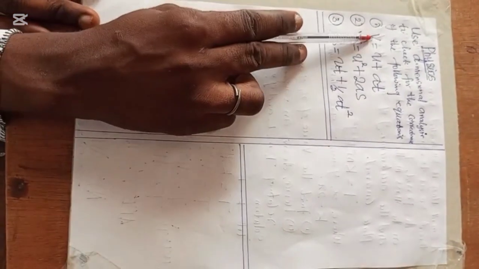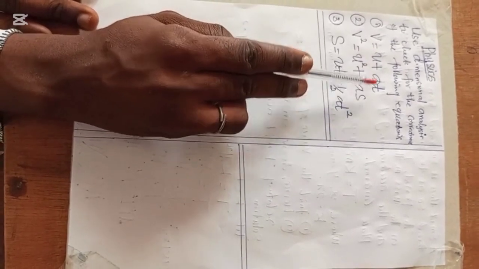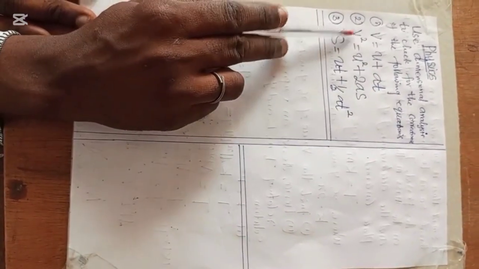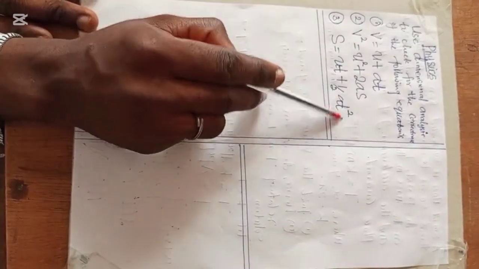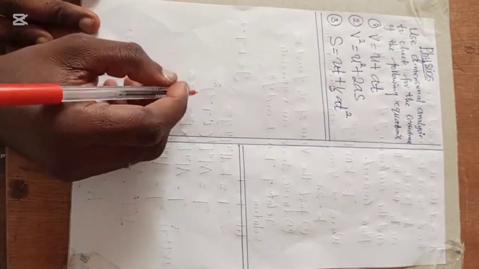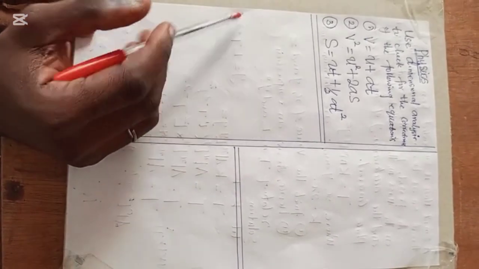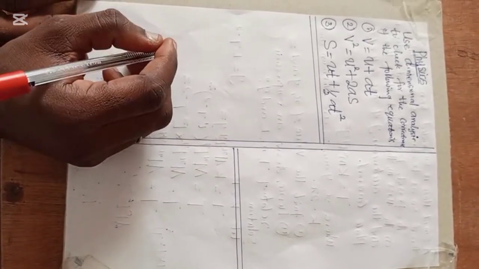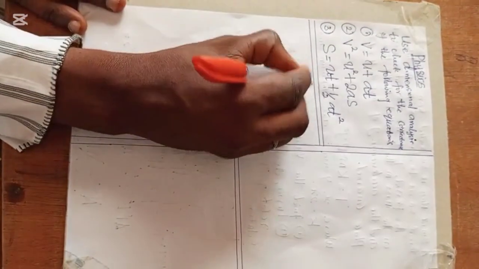As we know, this one is the final velocity, this is the initial velocity, this is acceleration, this is the time taken, this is the distance. If you can solve for the left hand side and the right hand side, and they have something in common, then we say that the equation is dimensionally correct. Let's start from number one.